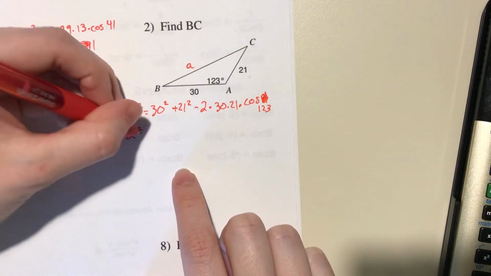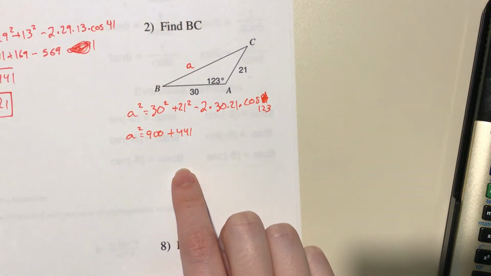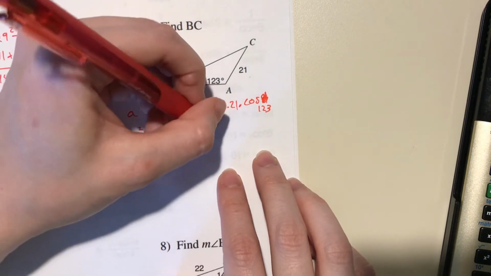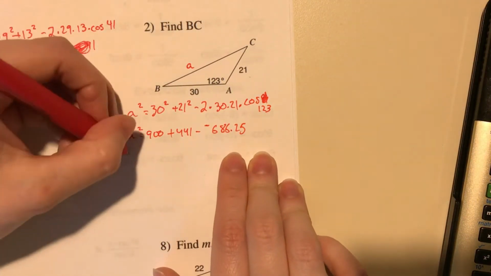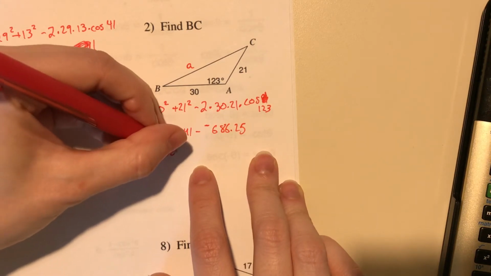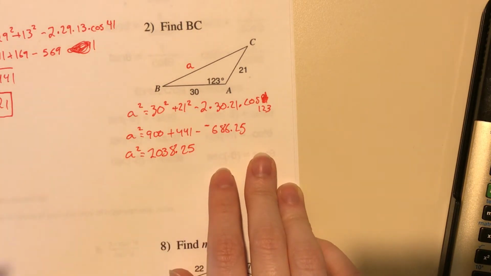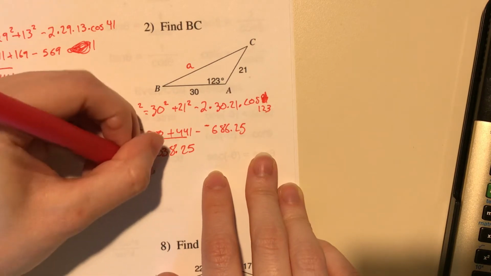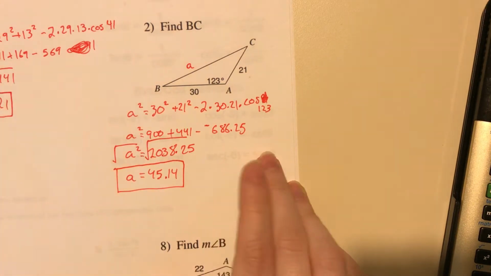So a squared is equal to 900 plus 441 minus, careful with this, minus negative 686.25. Okay, and so we combine all those together and we get a squared equals 2038.25. And again, make sure that you're doing minus negative, which is adding. So we'll take the square root of both sides and we say, all right, a is equal to 45.14. All right, and that's all we have to do.